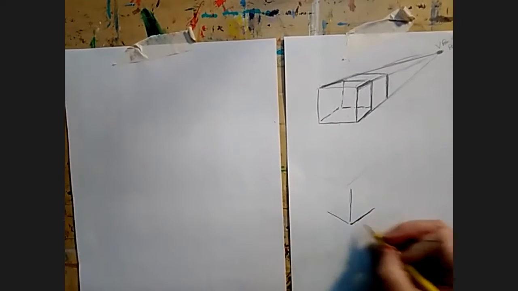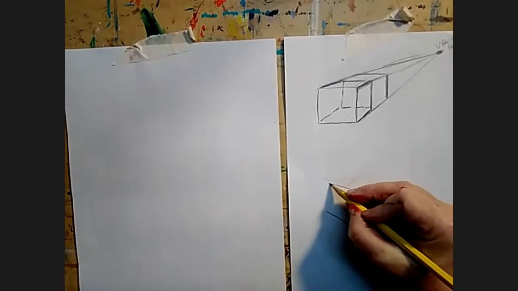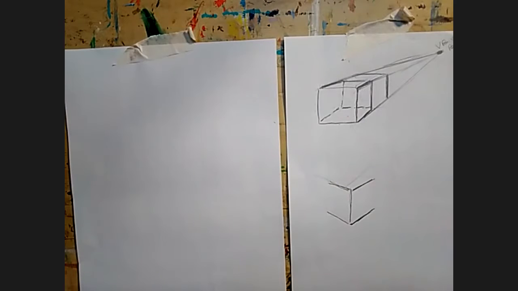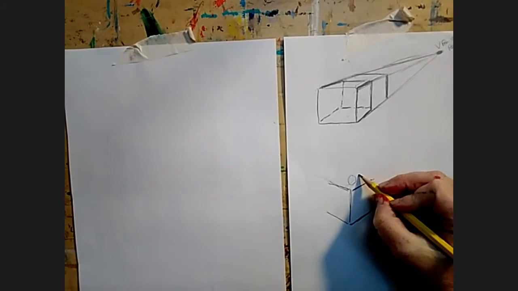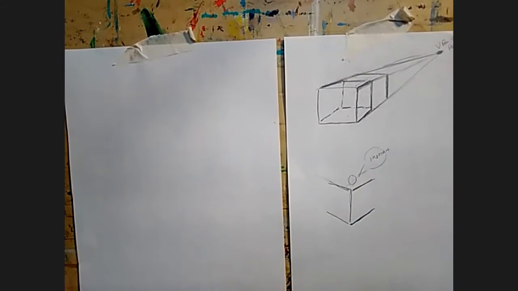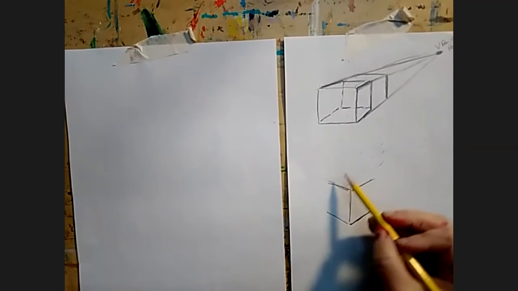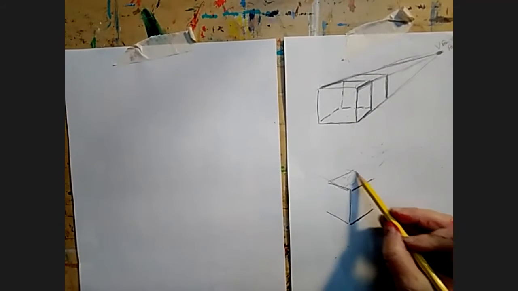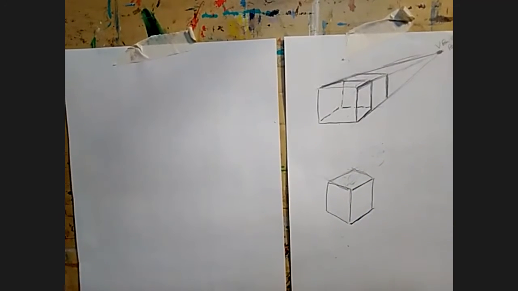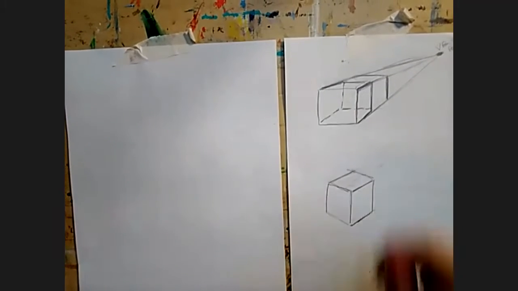So here's the bottom of the cube. And then here is the top of the cube. It's kind of like a little person doing a cheerleader, right? Hooray! Don't draw this. I'll erase it. And then we've got a line going this way and a line going this way and two straight lines going down, right? So that's kind of sketching a cube on the side.